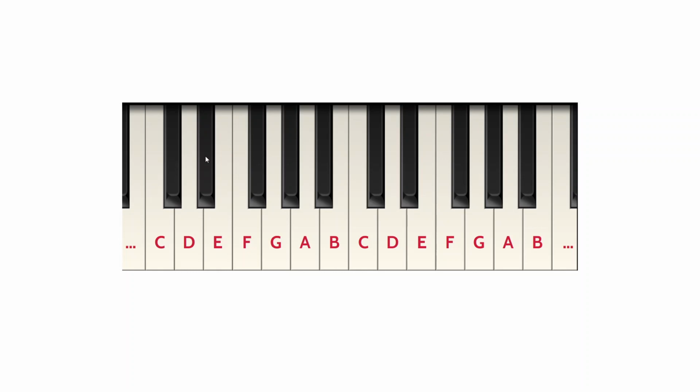We have sets of 2 black keys next to each other and sets of 3 black keys next to each other. What you should remember is that C, the note C, is to the left of the 2. And I've also heard that people say that D is in the doghouse between the 2 black keys. And then from the C, we go right to go up, C, D, E, F, G, A, and then we go left to go back down, E, D, C, B, A, G, etc.